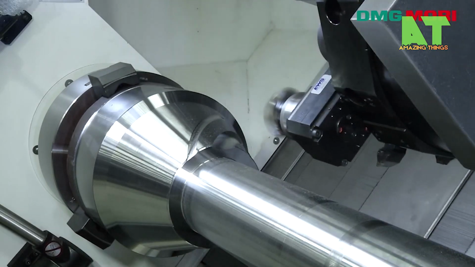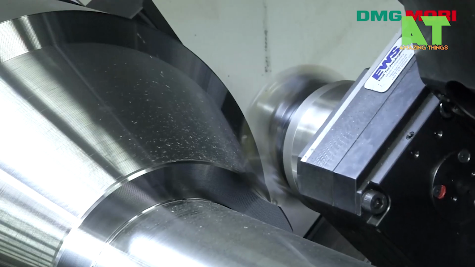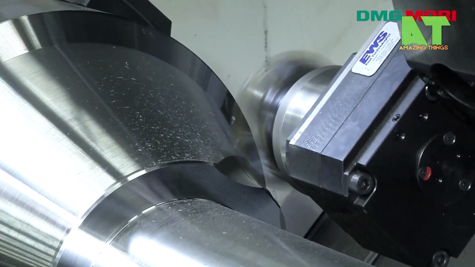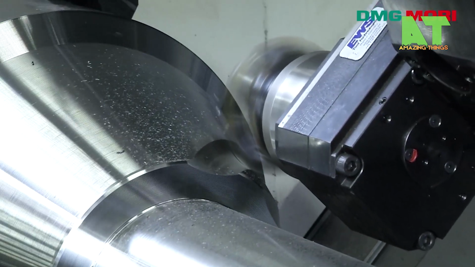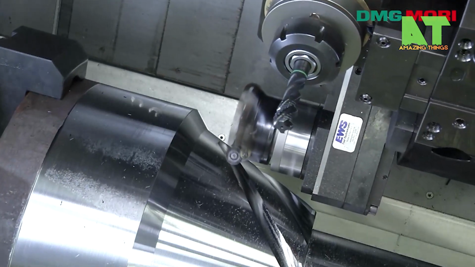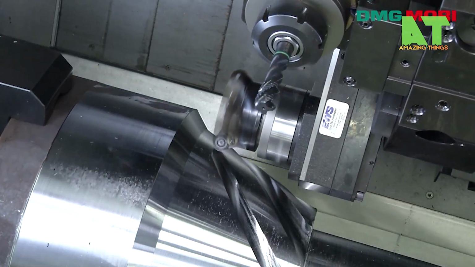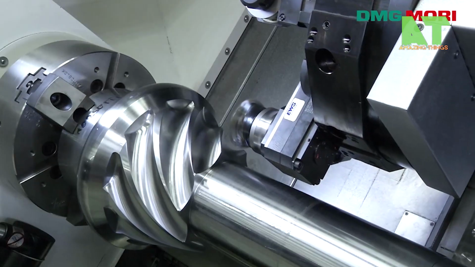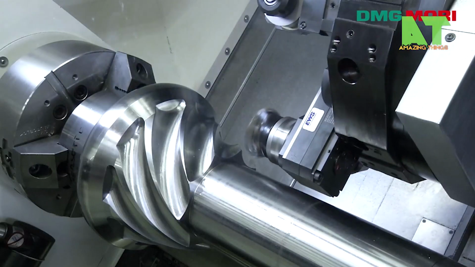The CTX Beta 2000 runs on DMG Mori's own Silos control system, with a crisp touchscreen interface that feels closer to a modern tablet than a factory machine. Operators can program tool paths, simulate the entire machining process in 3D before cutting a single chip, and catch potential collisions before they ever happen in real life.